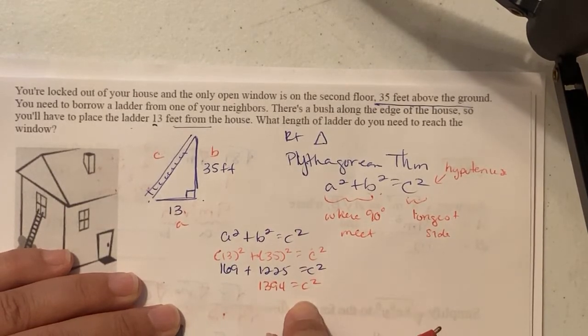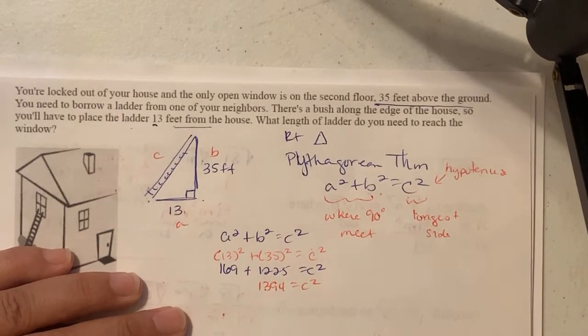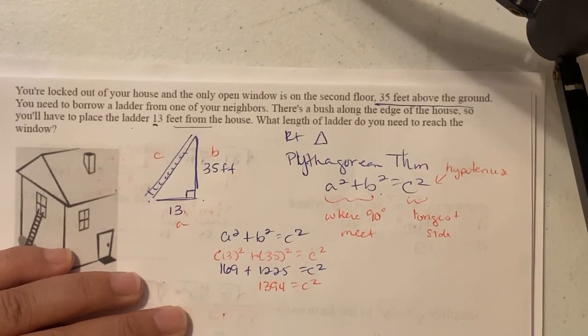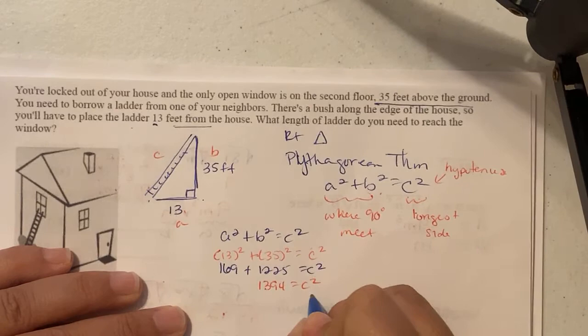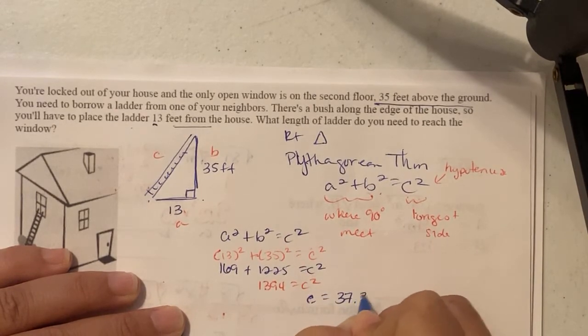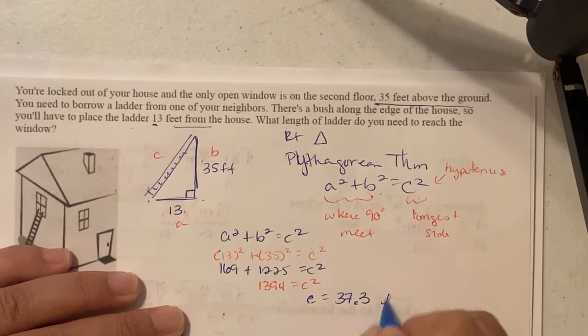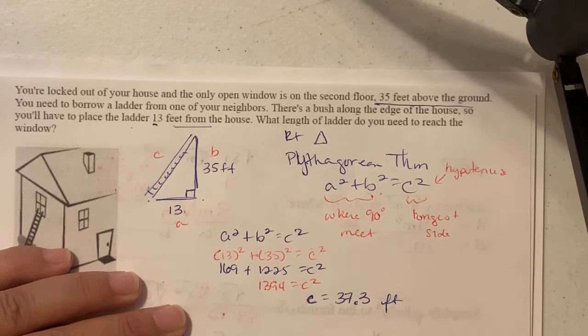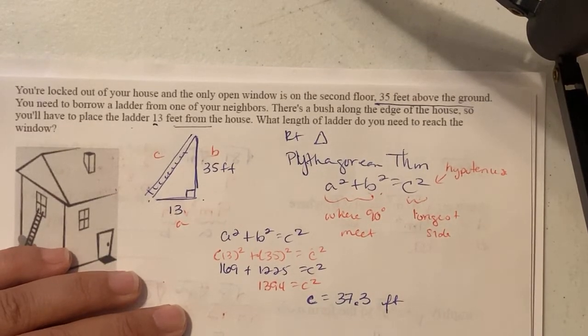And since we need to figure out our root, take the square root of the number. And we end up with 37.3 feet. I'm leaving it in decimal form. Normally that's what I would do instead of leaving it in radical form.